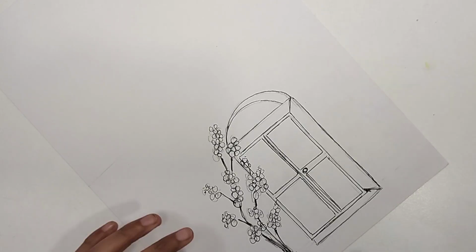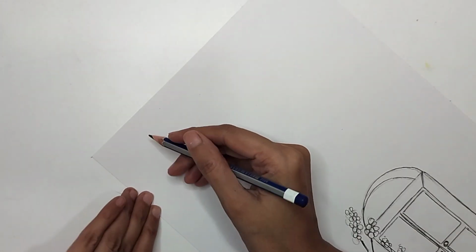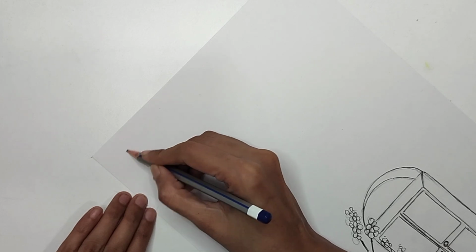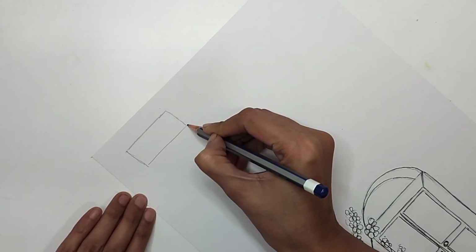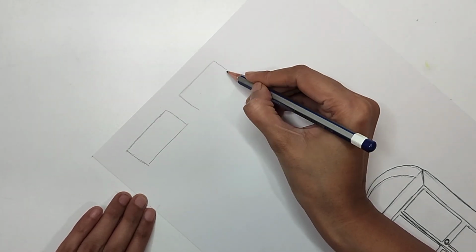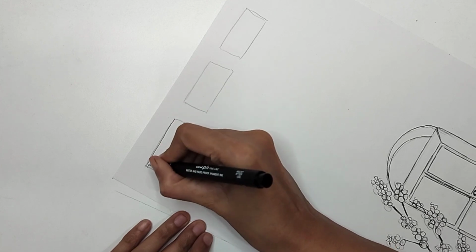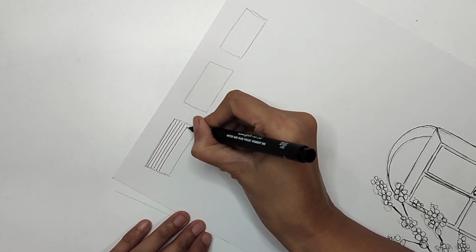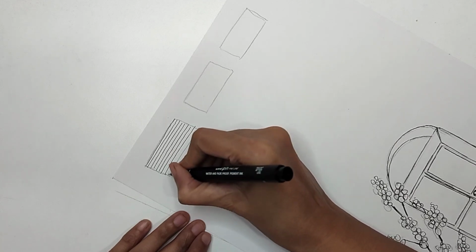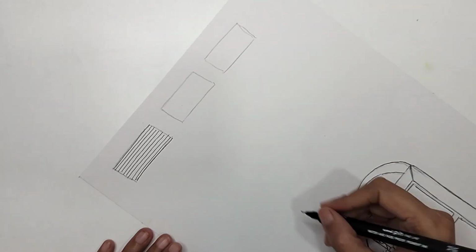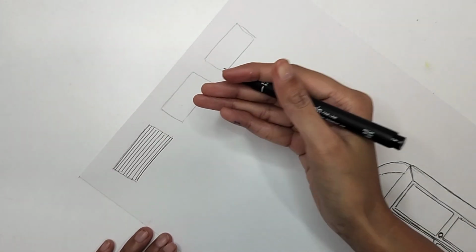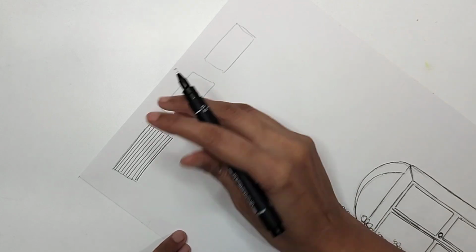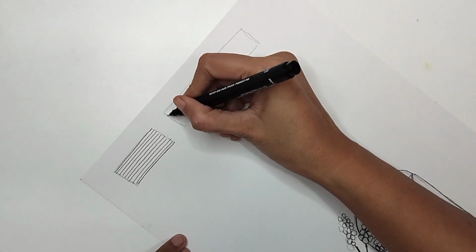So first method is hatching. I'm creating a couple of rectangle shapes like this to understand what hatching is all about. Hatching means creating parallel lines side by side. You can create these lines in any direction. So something like this you can create, and the distance between these lines is also important. So keeping it at a distance, you will get something like this.